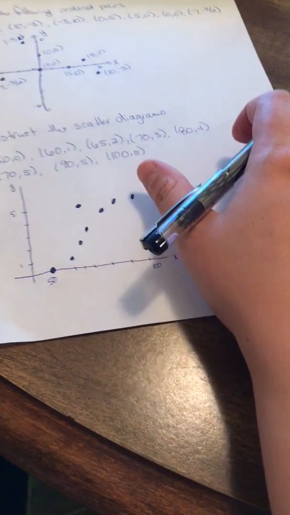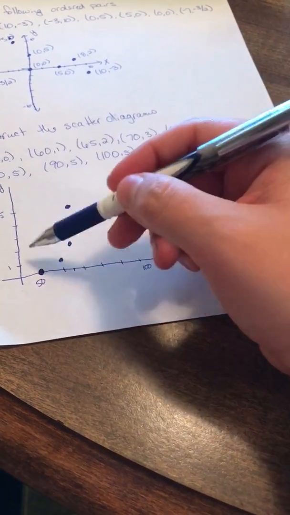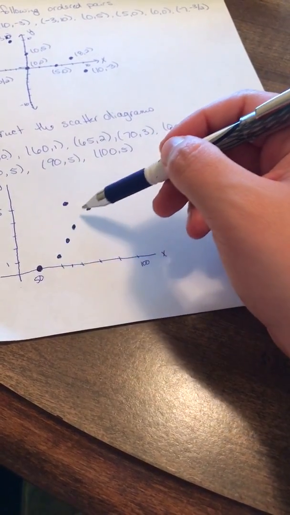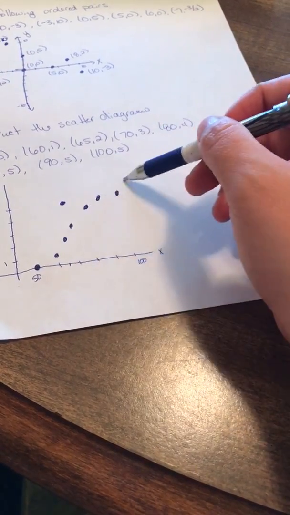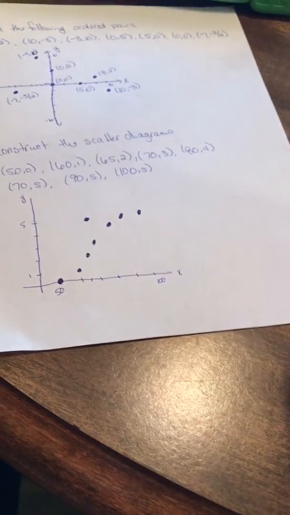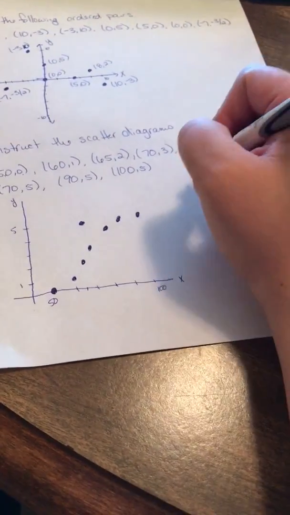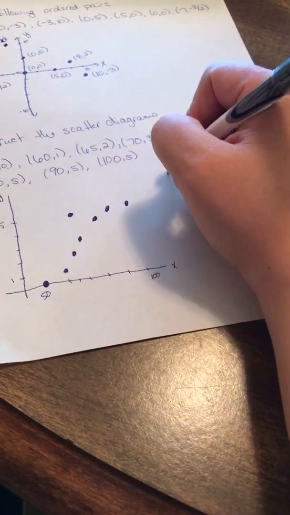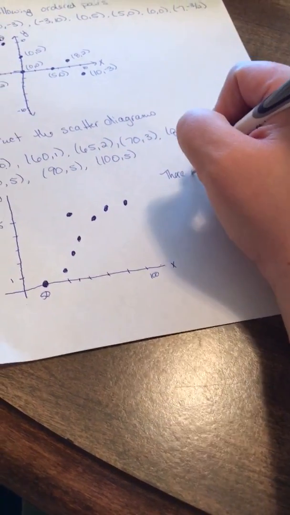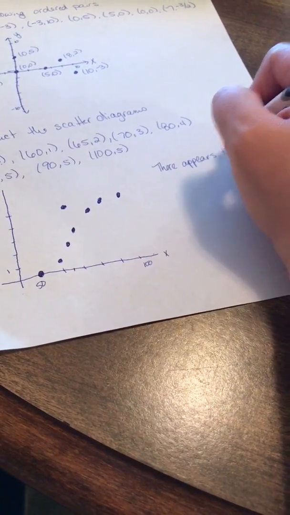And I think this one asks if there appears to be a relationship. Like I said, if they're moving up and to the right generally, then it's positive. Down and to the left would be negative. If they're just haphazardly scattered everywhere, then it's no relationship. So for this one, you can say there appears to be a relationship. You can say there appears to be a positive relationship if you want to add in positive.